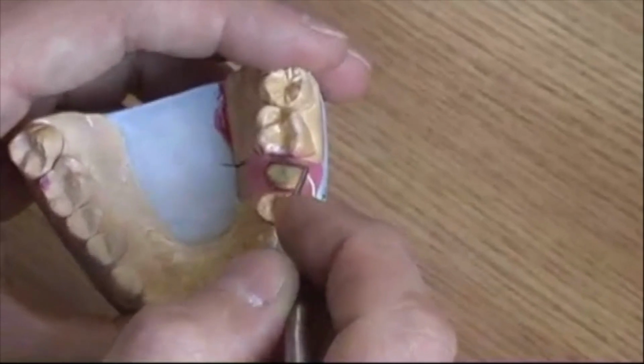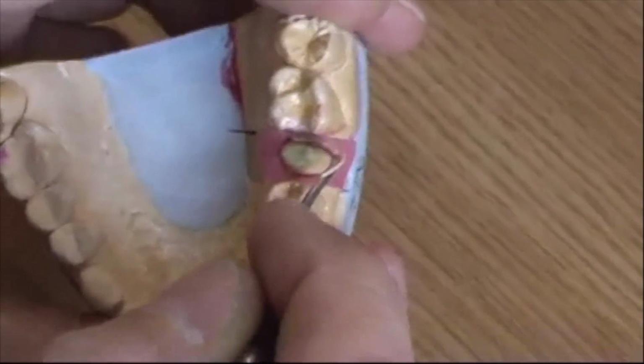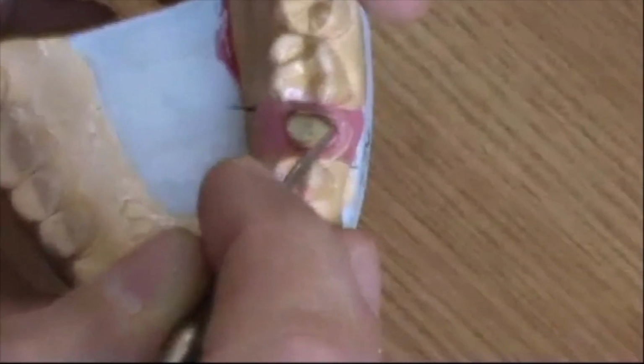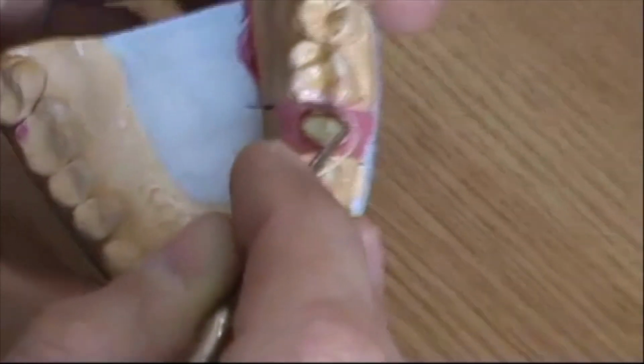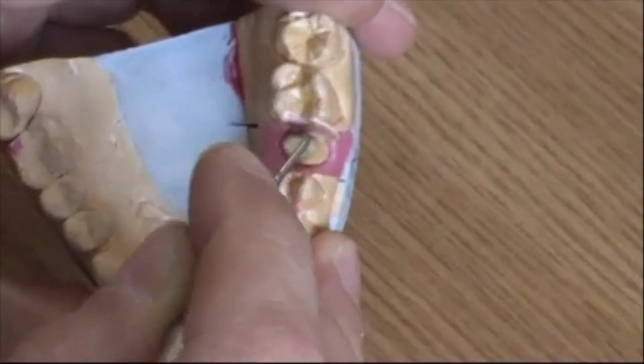And now we take the impression, because we want to send the impression to the lab for a better temporary, if the case requires it, or for the final restoration, if everything is okay.